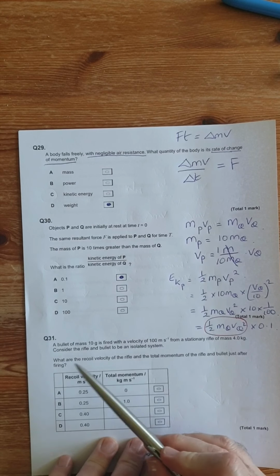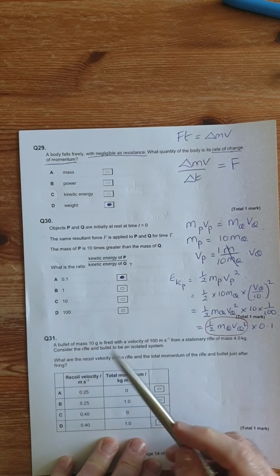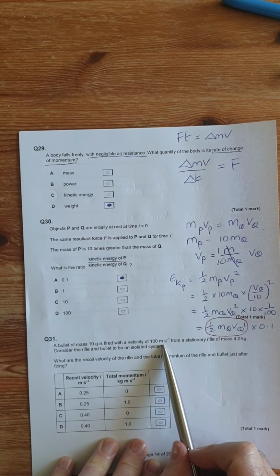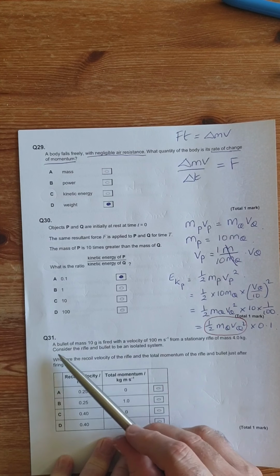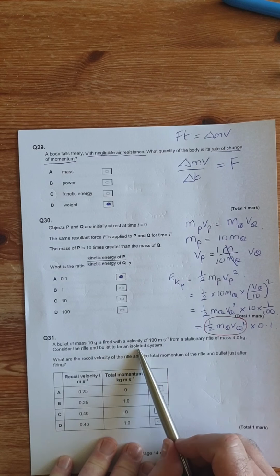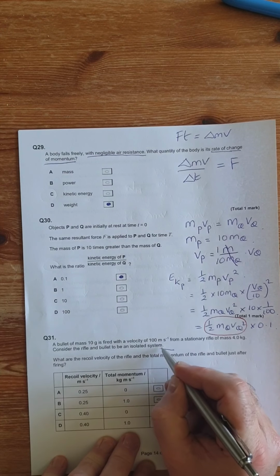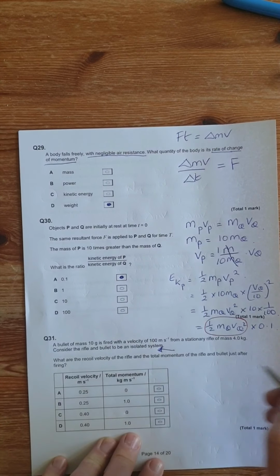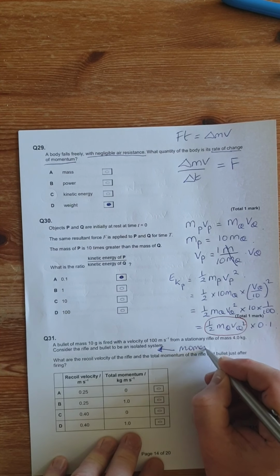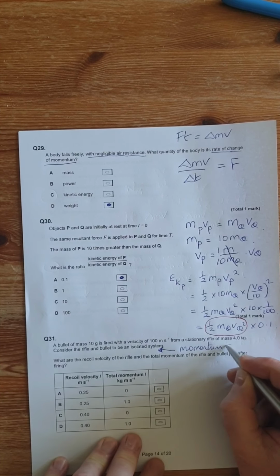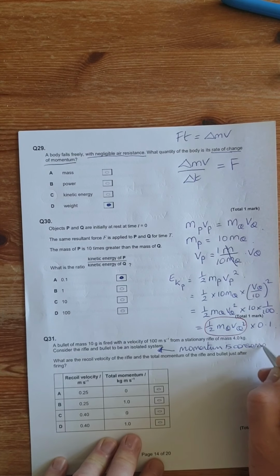Right, question 31. A bullet of mass 10 grams is fired with a velocity of 100 meters per second from a stationary rifle of mass 4 kilograms. Consider the rifle and the bullet to be an isolated system. So this is saying isolated system, I mean no external force, so momentum is conserved. That's what they mean by that.